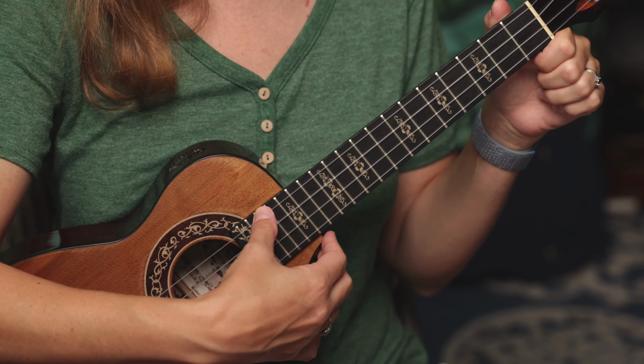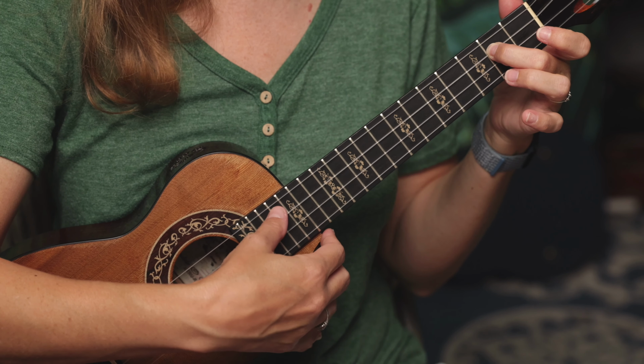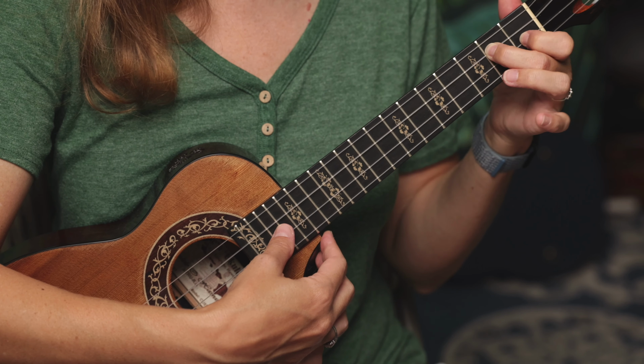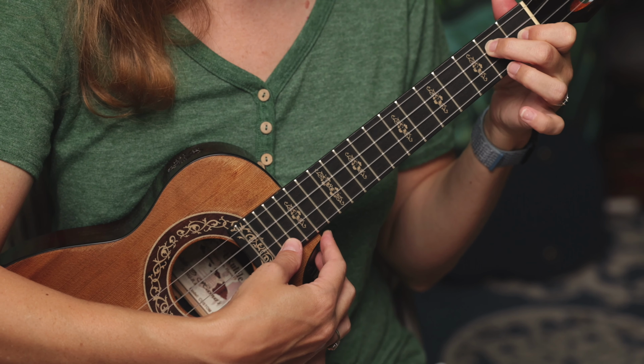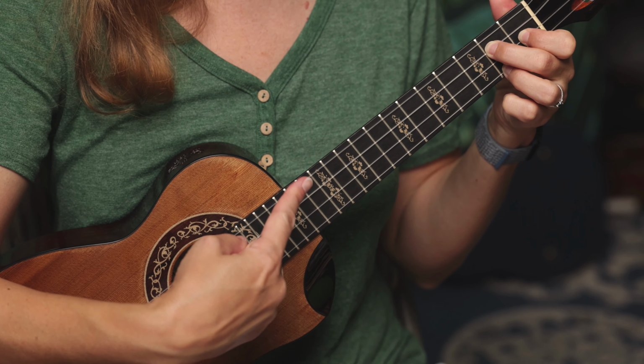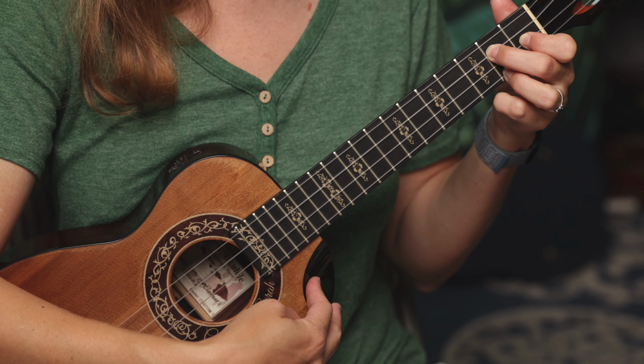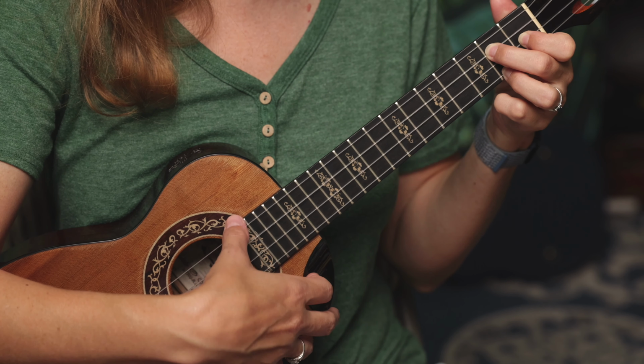Let's look at the next one. We have an open G. Let's go through it nice and slow. Open G. Then I have a 2, so I'm going to just use my middle for now. I have a 1, so I'll put a finger down. And then I have a 2, so I'll put a finger down. Hey, that is G7.